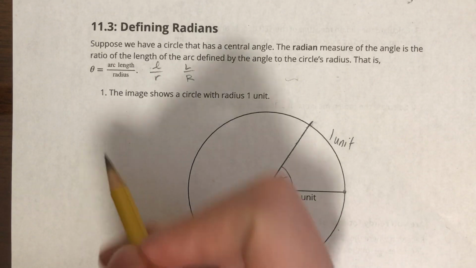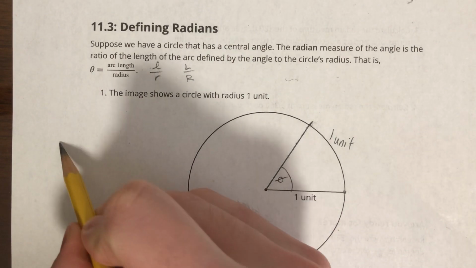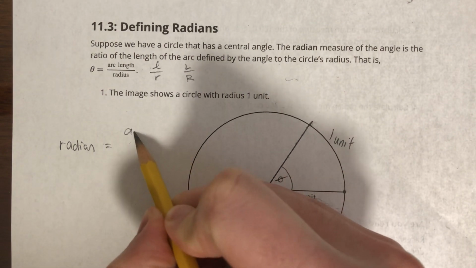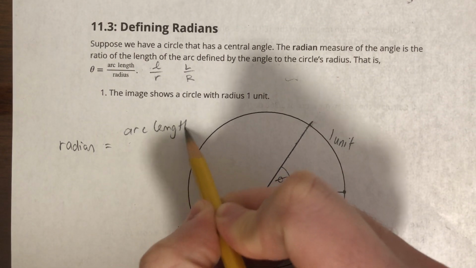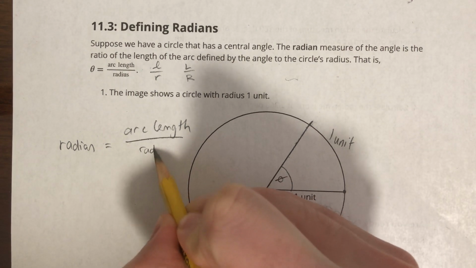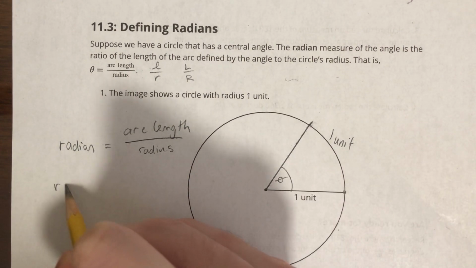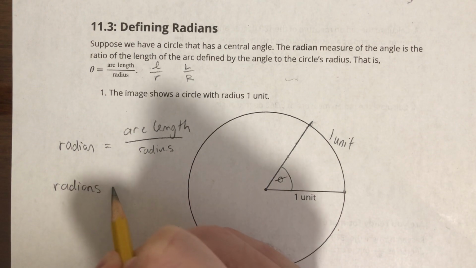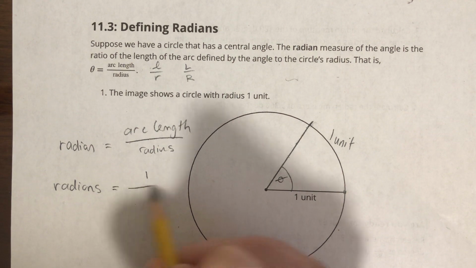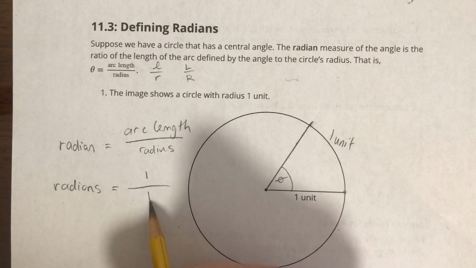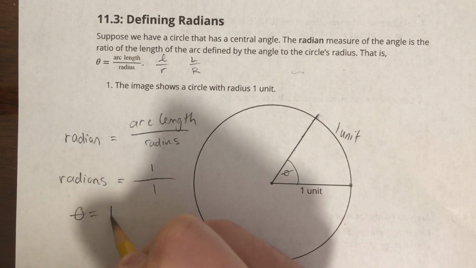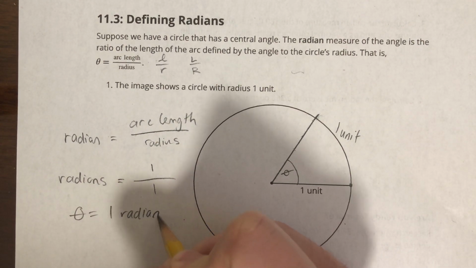Well, the way we calculate a radian is by taking arc length and dividing it by the radius. So that's going to be equal to my arc length of 1 divided by my radius of 1, or just 1. So theta is equal to 1 radian.